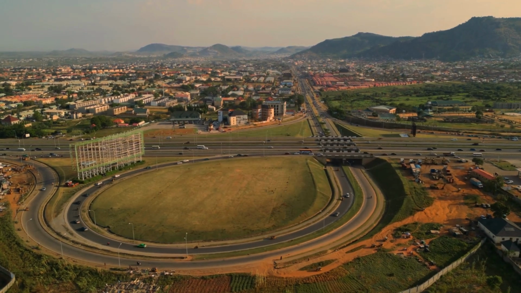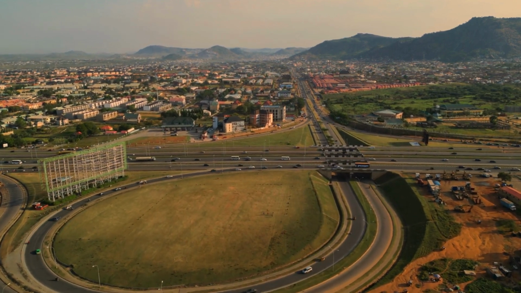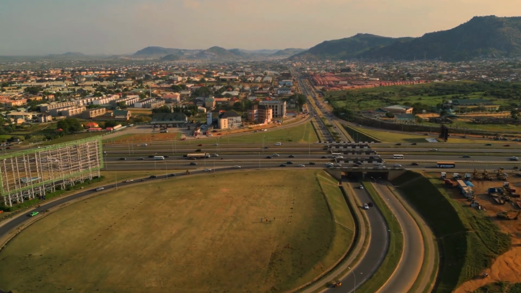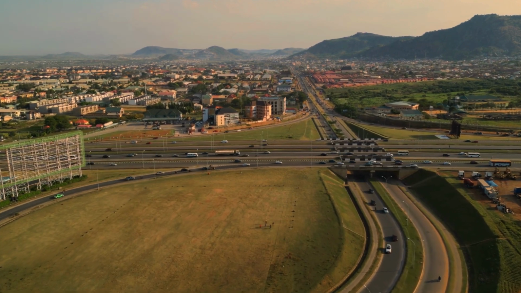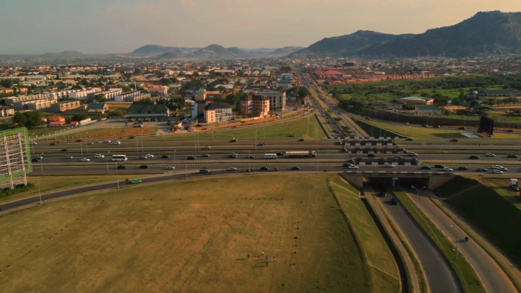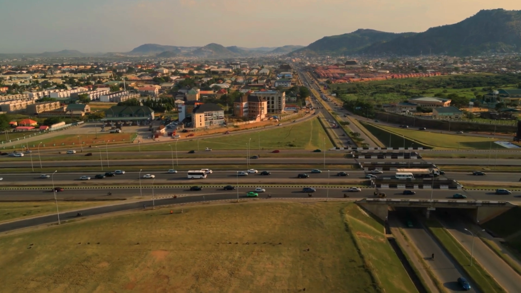Step 1. Know your audience. Before you do anything else, ask yourself, who are you trying to reach? Are they students, professionals, market traders? Do they speak English, Pidgin, Hausa, Yoruba or Igbo? Are they based in Lagos or a smaller city like Kwara? Knowing this helps you pick the right station, the right time and the right message.